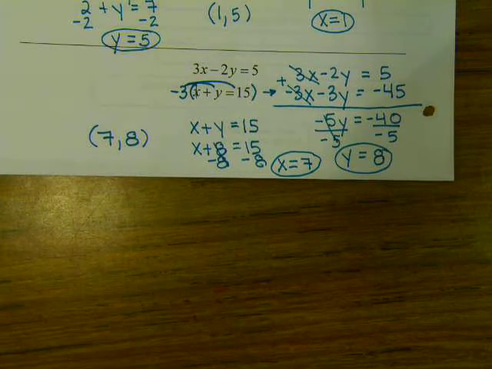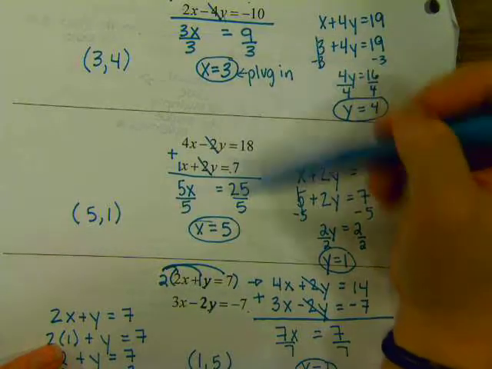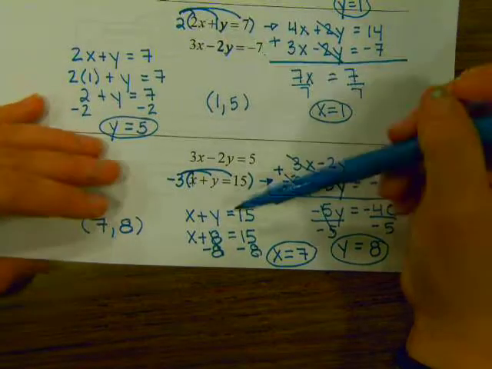So again, this is not your first time seeing it. It has been a while since you've used systems of equations. We're going to keep practicing, but this method is the elimination method. Sometimes you notice these two, we didn't multiply, we just straight up added. These two, we had to multiply one of the equations.